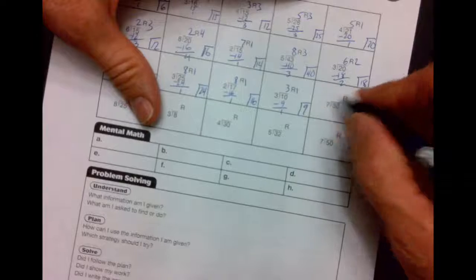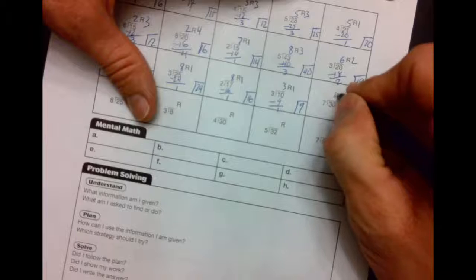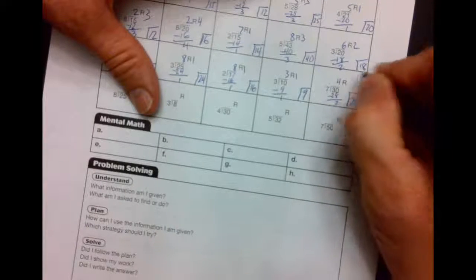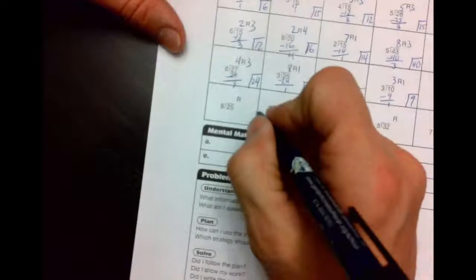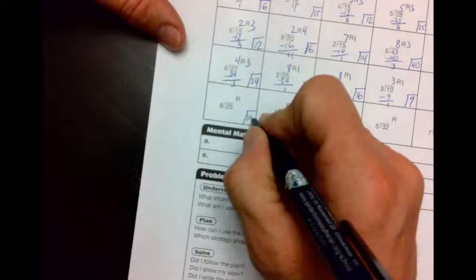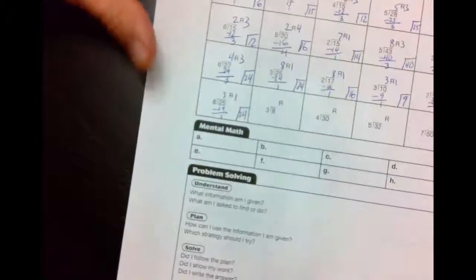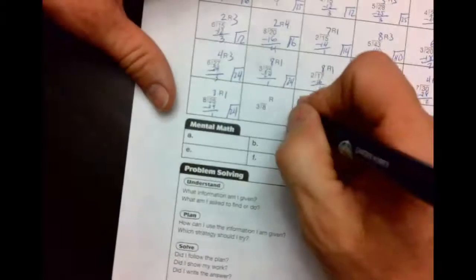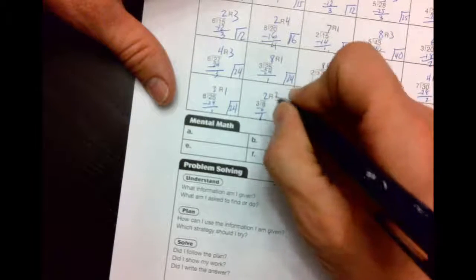What number close to 30 is divisible by 7? 28. How many times does 7 go into 28? 4. Subtract, remainder 2. What number close to 25 is divisible by 8? 24. How many times does 8 go into 24? 3 times. 3 times 8 is 24. Subtract, remainder 1. What number close to 8 is divisible by 3? 6. How many times? 2. Subtract, remainder 2.